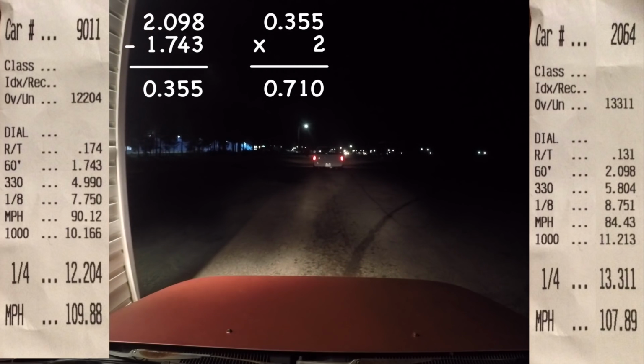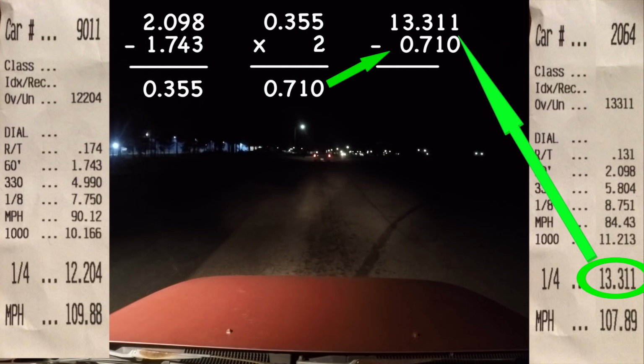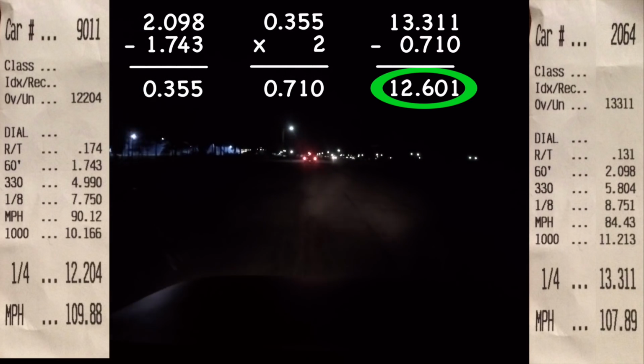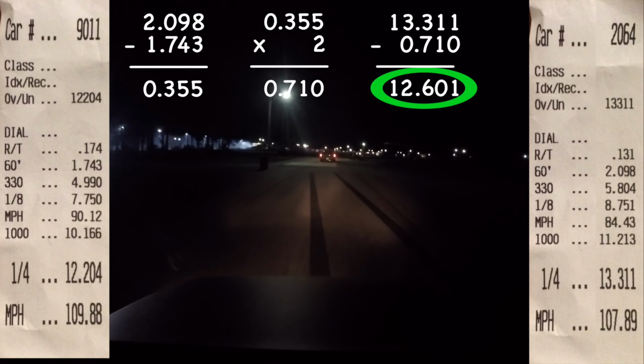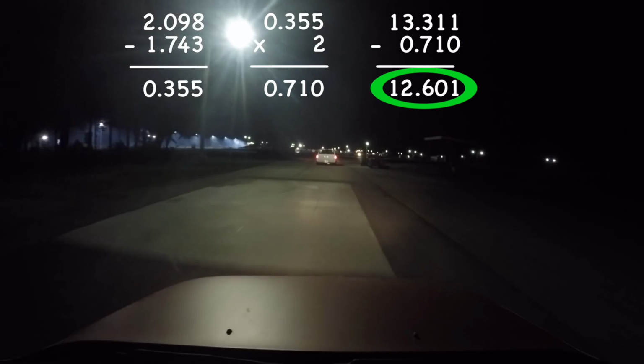0.355, 0.710, 13.31 minus 0.70. It looks like it would yield a 12.6 second pass. Keep in mind, I bogged this run. I have no idea yet what these tires are really going to be capable of.